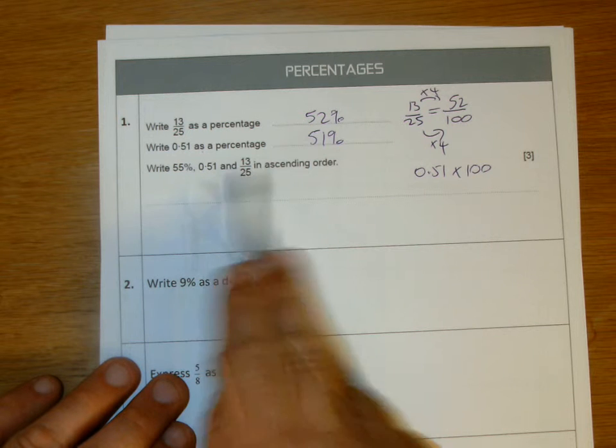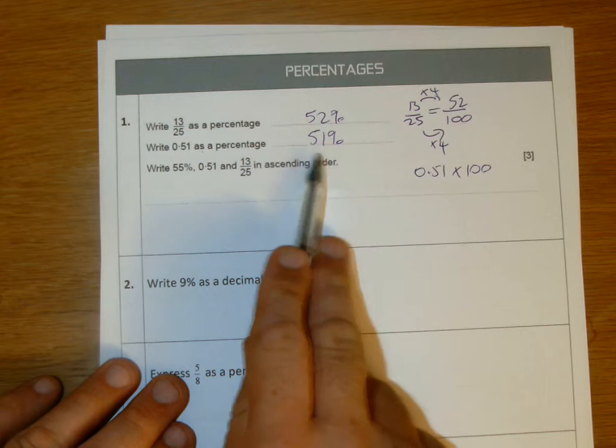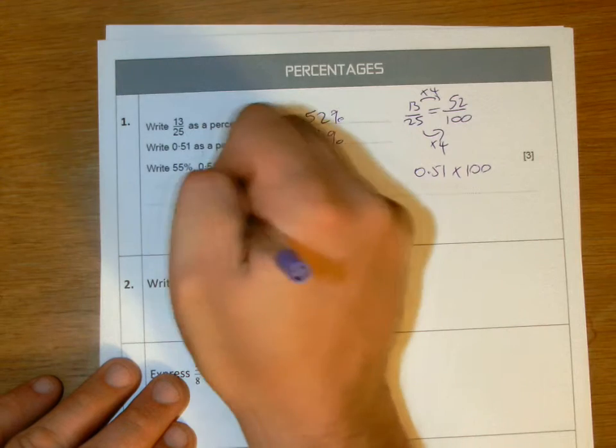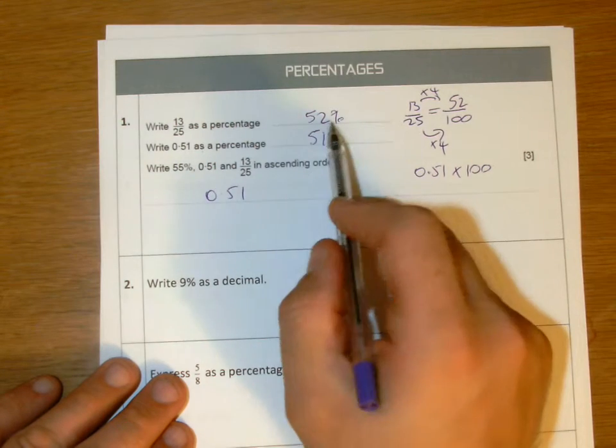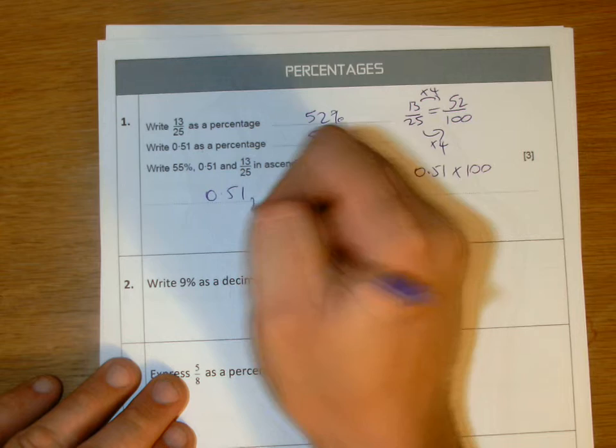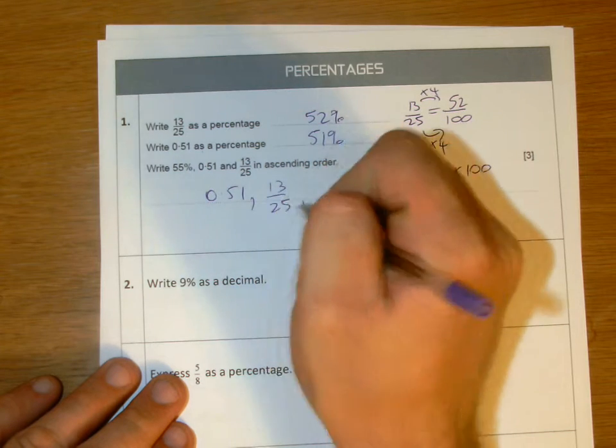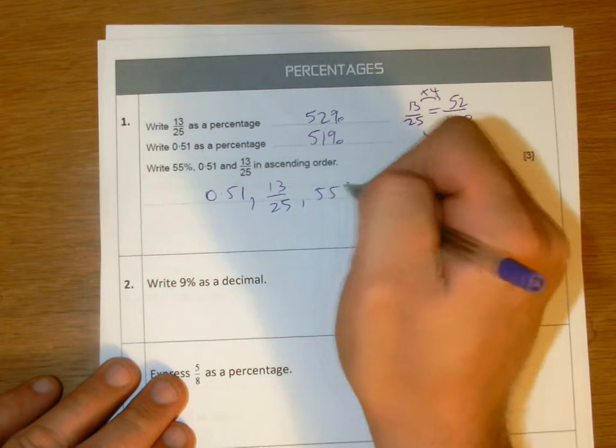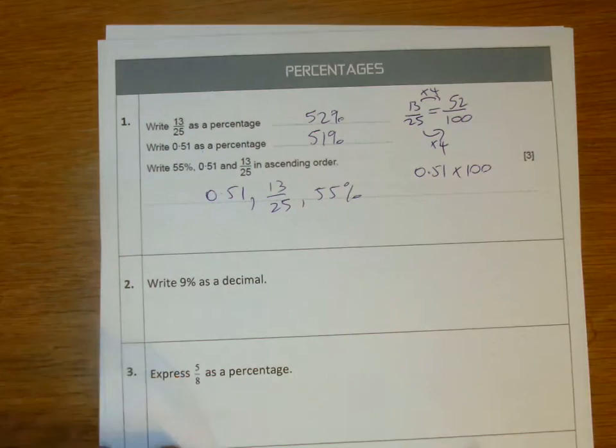55%, and then these two. Now clearly the 51% is the lowest, so that's 0.51. Then the 52%, so that's this fraction here, and then 55%. So I put them in ascending order now, from smallest to highest.